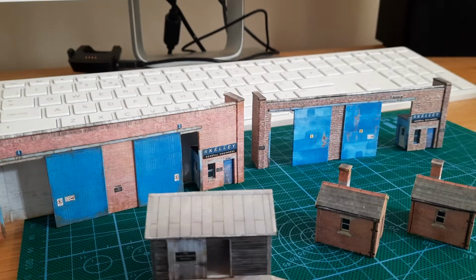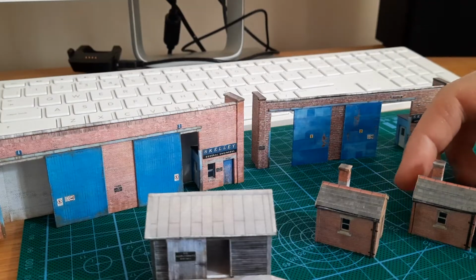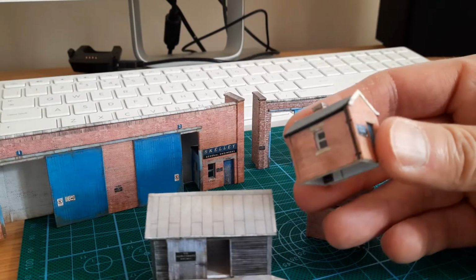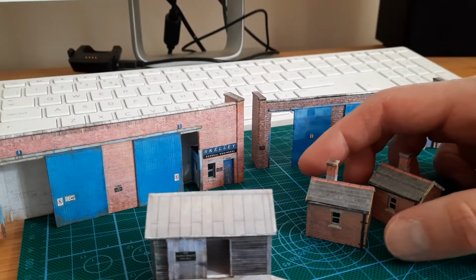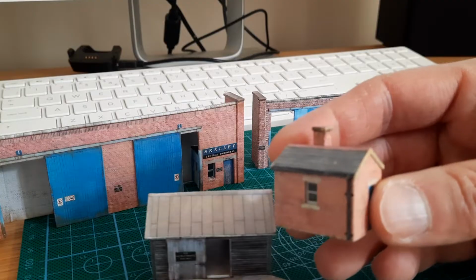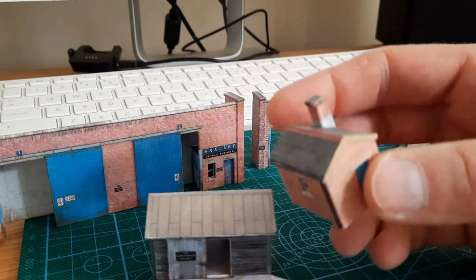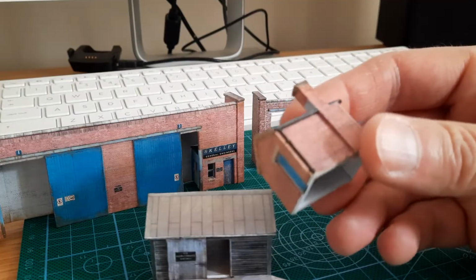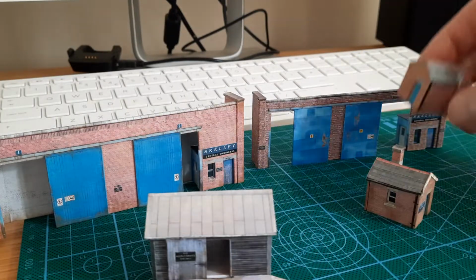There's also an inspection pit, which I haven't constructed. And then there's also these small offices, of which you can see here I've made 2. And they come with a coal stave as well, which again I haven't constructed. But these small office buildings are very useful to have on any layout for a variety of different purposes.